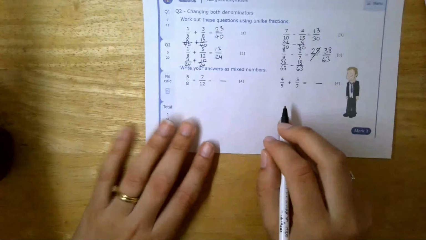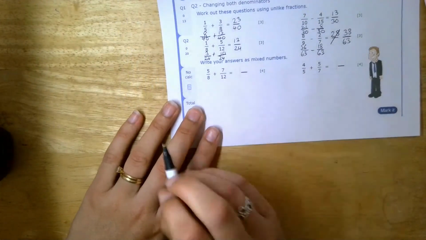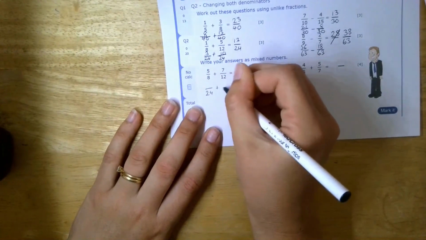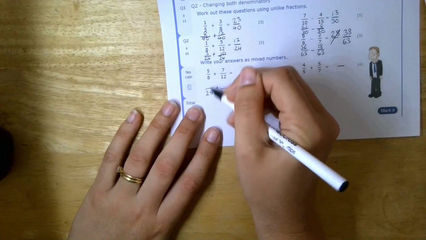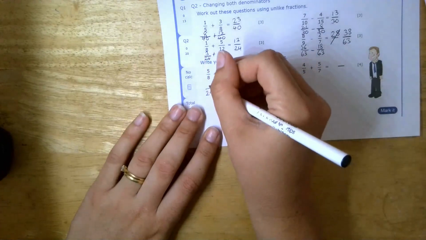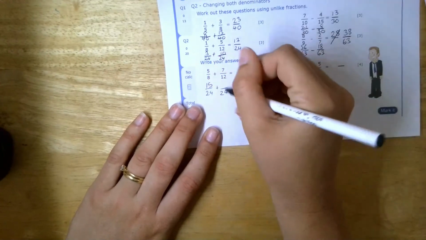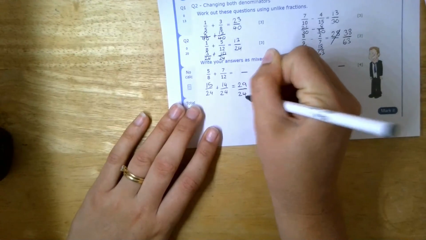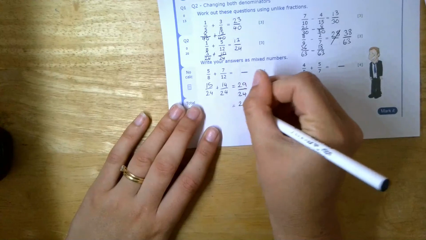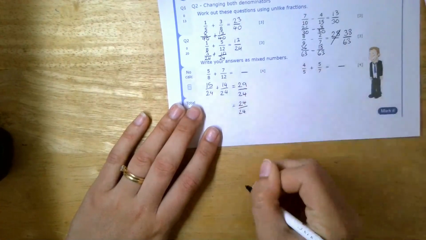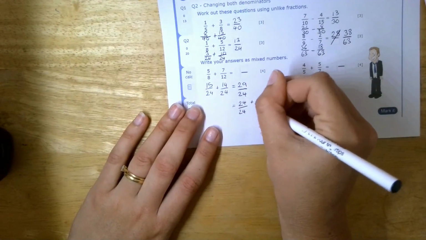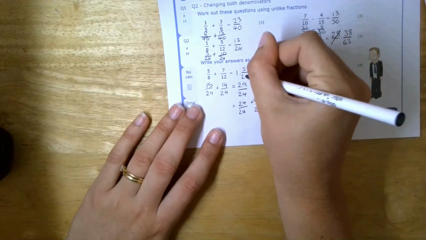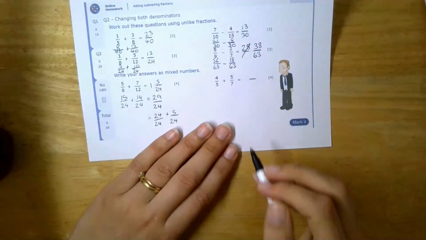So, write your answers as mixed numbers. Let's have a look. We've got 5 8ths, 7 12ths. We already know that 8 and 12 can both be used as 24. Multiply that by 3. Multiply that by 2. 29 24ths. Well, that's one whole one. And how many left over? 5 left over. That's one whole one and 5 24ths.